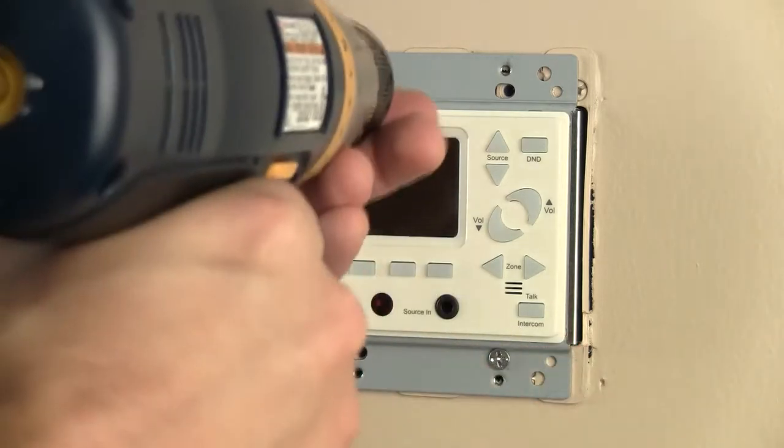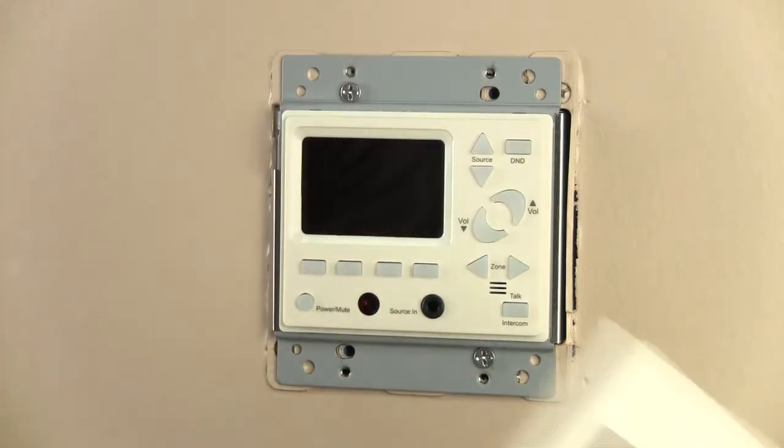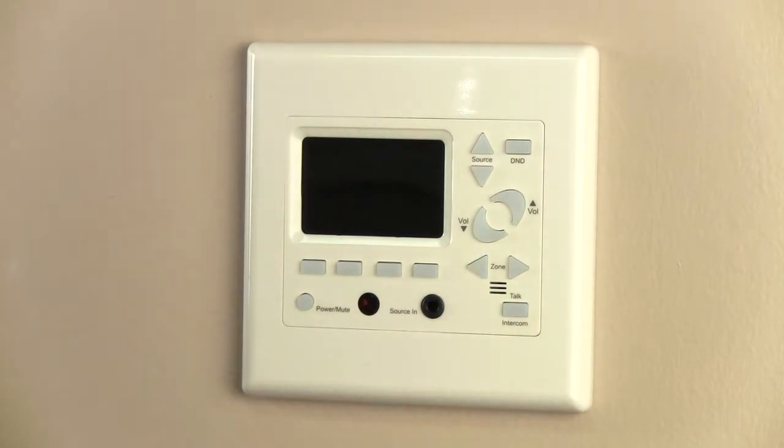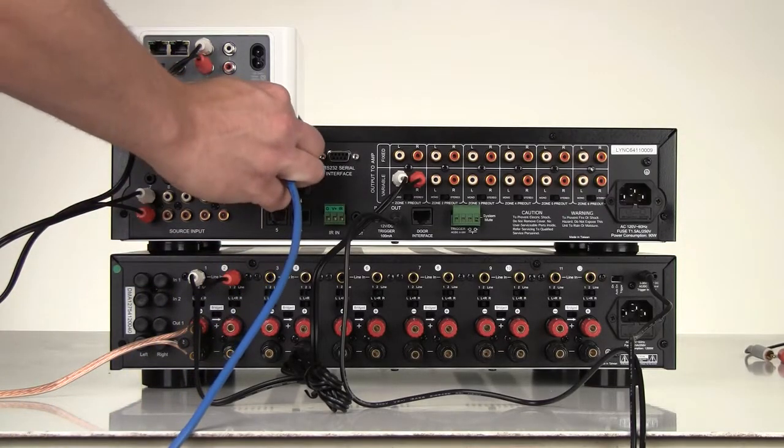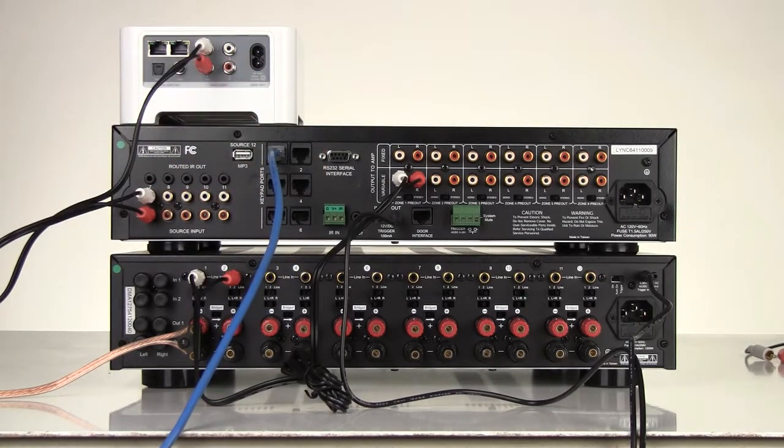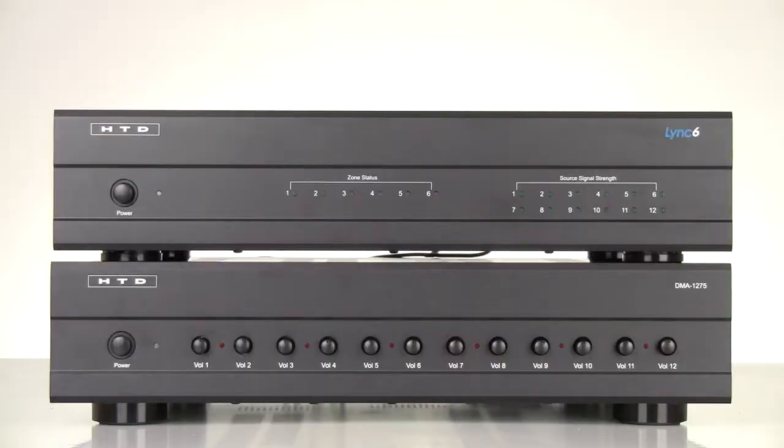Install the Lync pad into the wall and attach the magnetic frame. Back at the central location, connect the terminated Cat5 cable from the Lync pad to the corresponding zone on the Lync controller. Repeat for every zone. The system is now ready to be powered on.